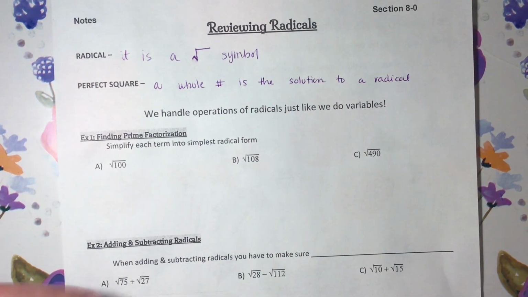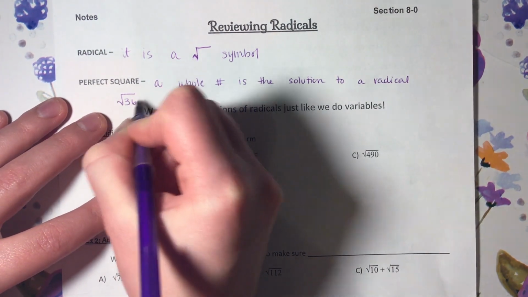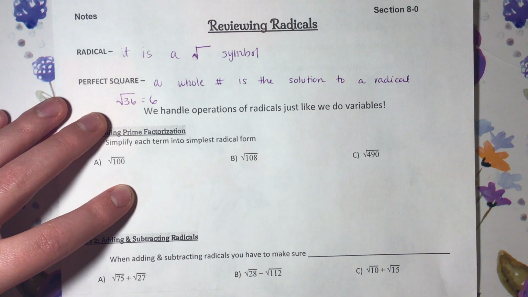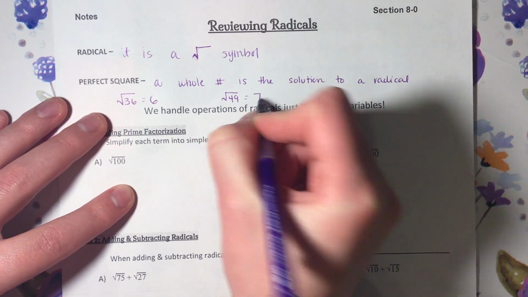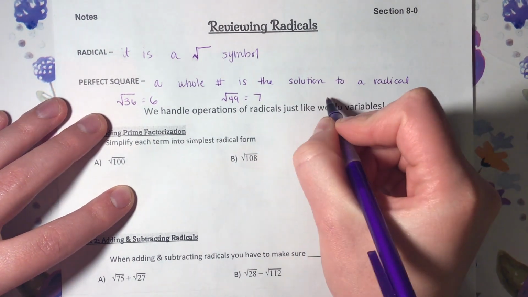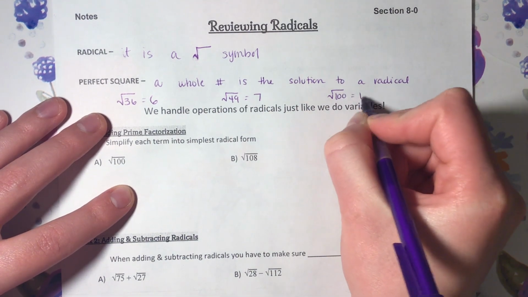So 36 would be a perfect square. In other words, the square root of 36 is equal to 6. Notice how a whole number is the end result of this. Or the square root of 49 is equal to 7. Another one, the square root of 100 is equal to 10.